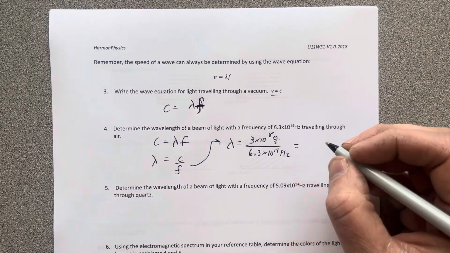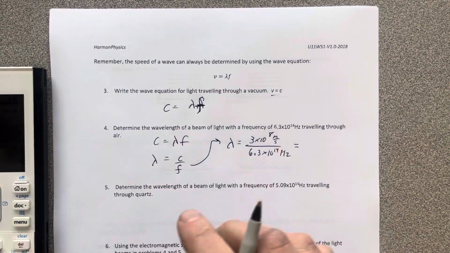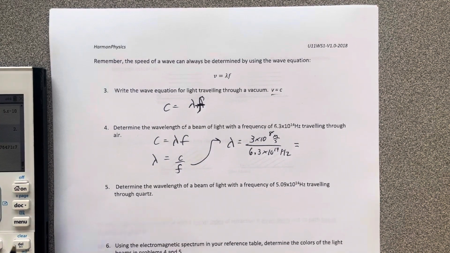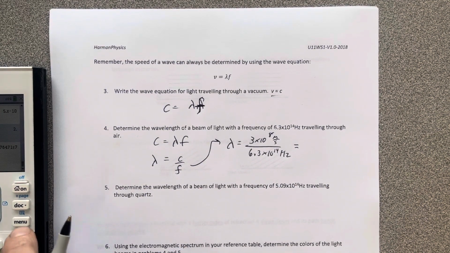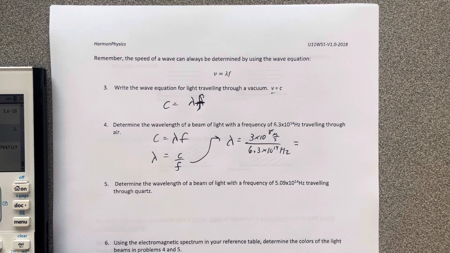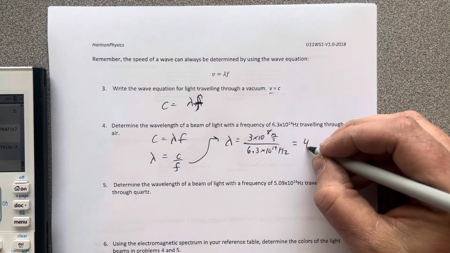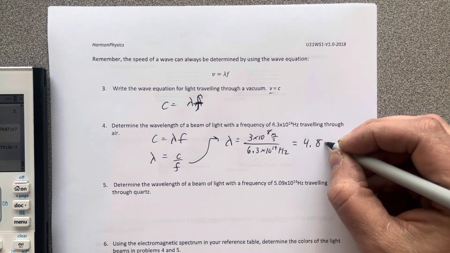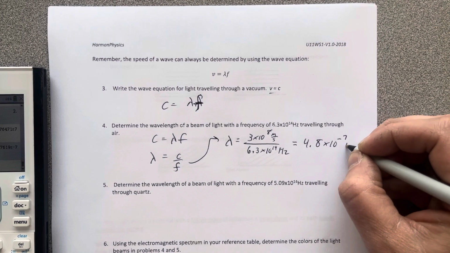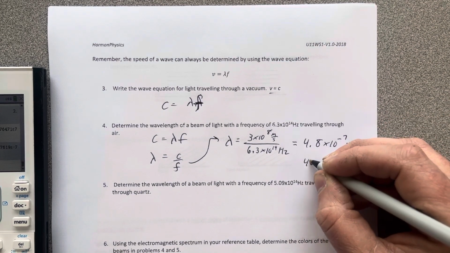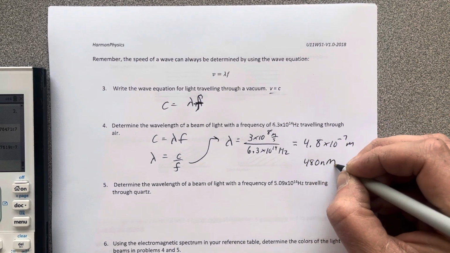That would be 4.8 times 10 to the negative 7th meters, or 480 nanometers.